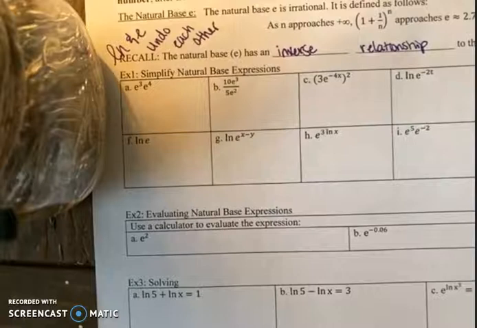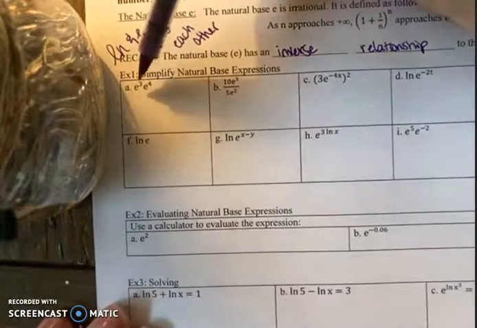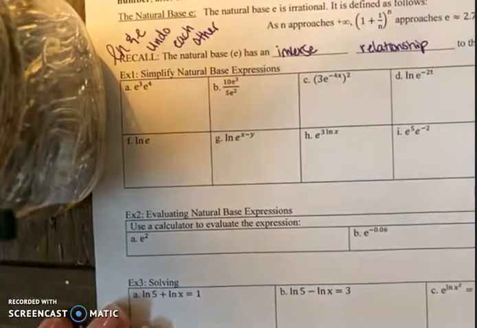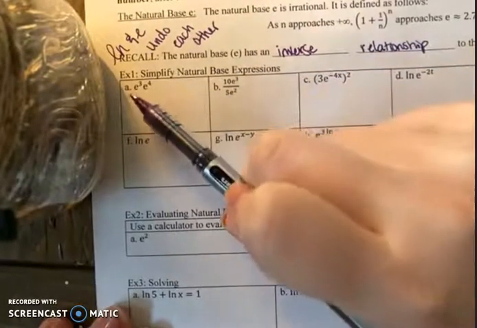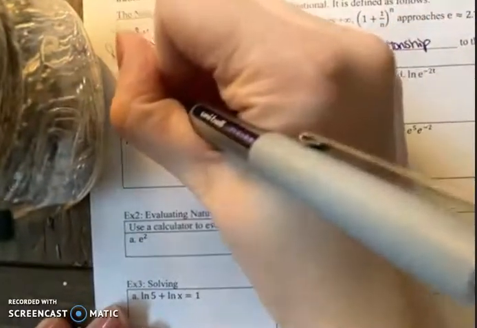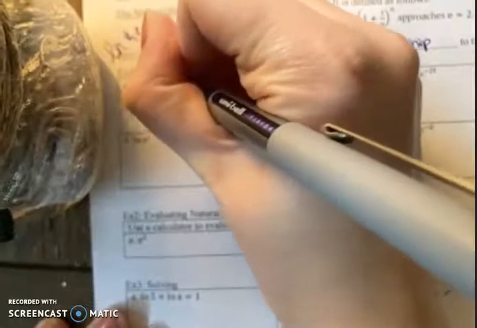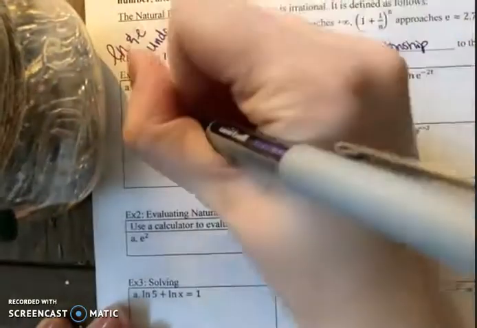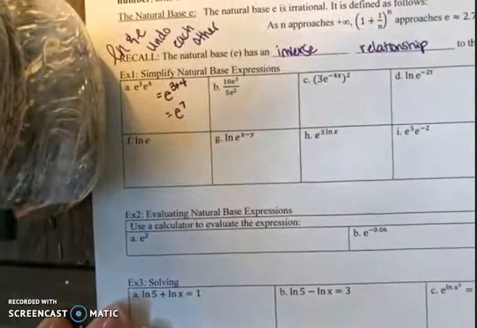The way that we would simplify the natural base is actually the same way we would simplify any exponential equation. So we still use the properties of exponents. For part A, we have e cubed times e to the 4th power. Remember, whenever we multiply two things that have the same base, we add the exponents. So this is equal to e raised to the 3 plus 4 power, or e to the 7th power.